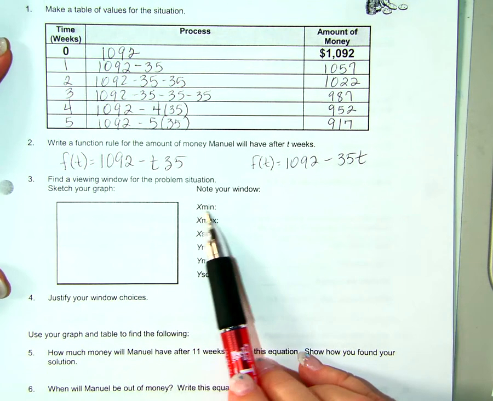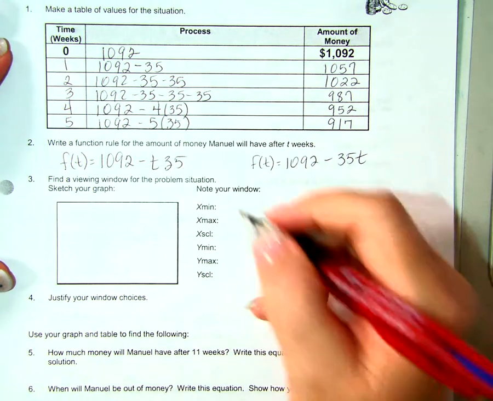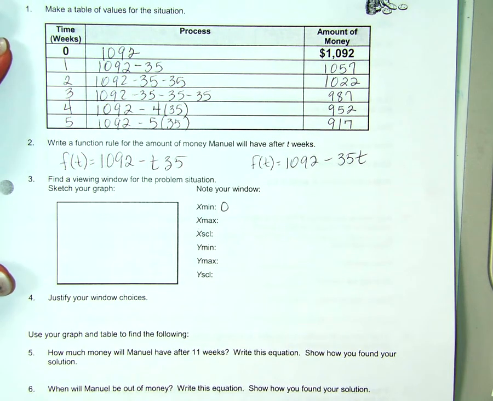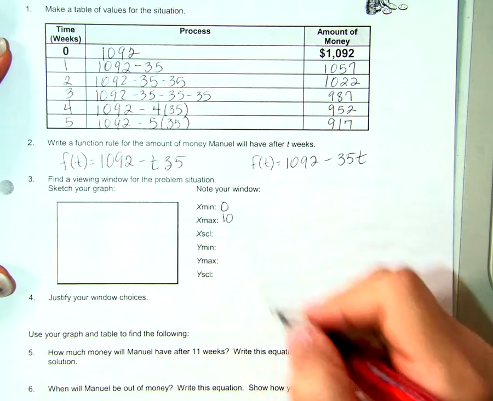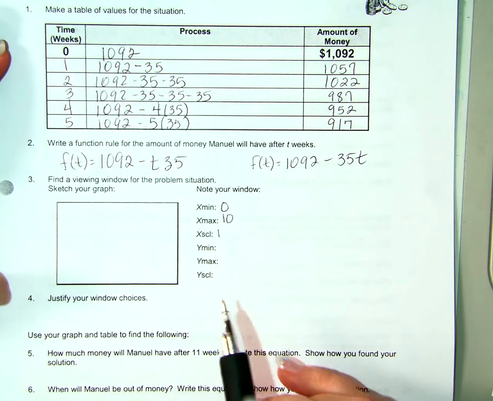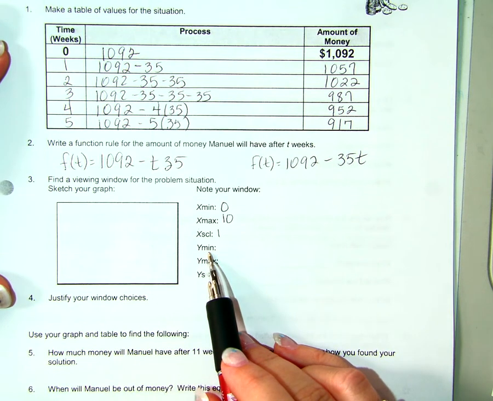What is my x min, my minimum x value, going to be for this problem? 0. What is my maximum x value going to be for this problem? 10 would be great. How are we going to count? By ones? What is my y minimum going to be for this problem?